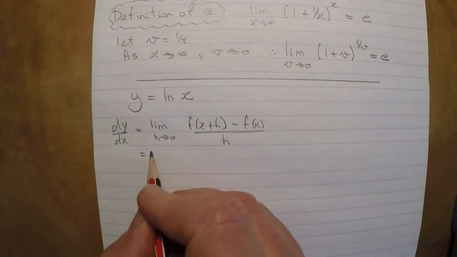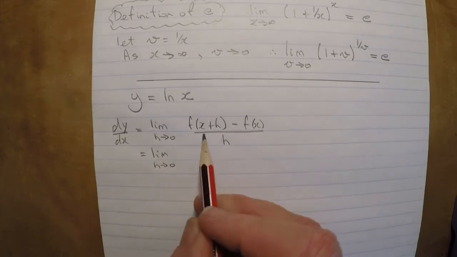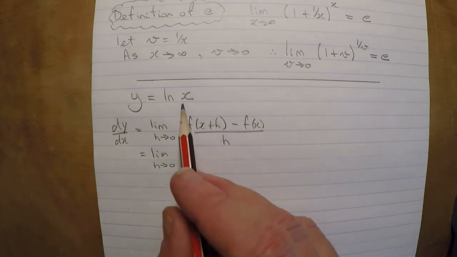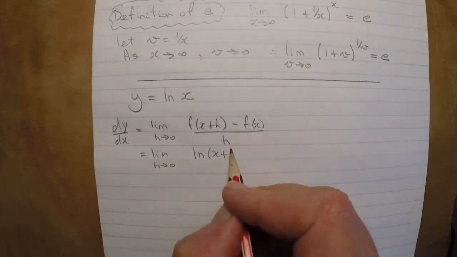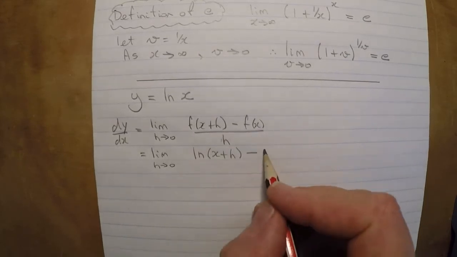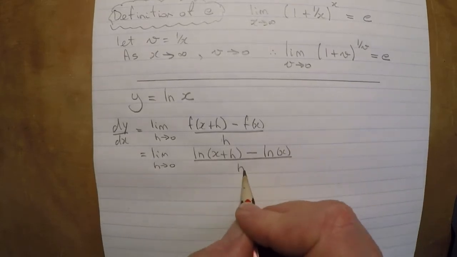And continuing here, what is our function with x plus h? It would be ln of x plus h. And what is our function evaluated at x? That's ln of x, still divided by h.